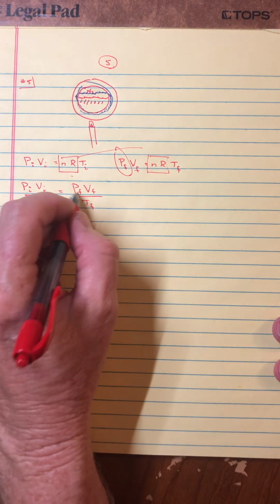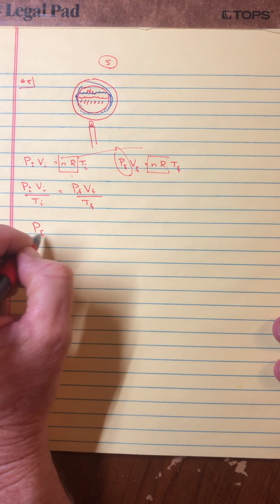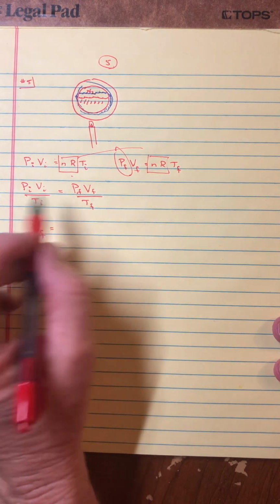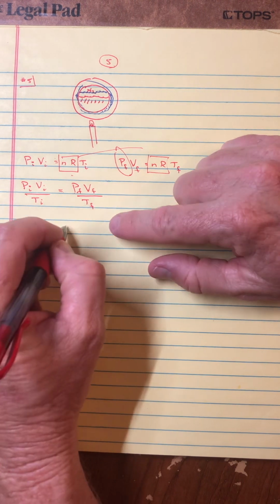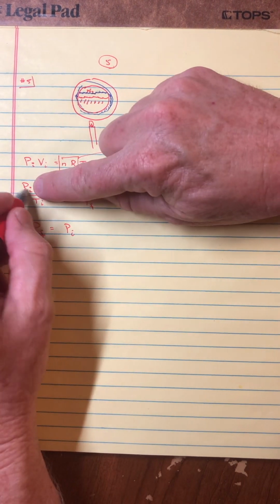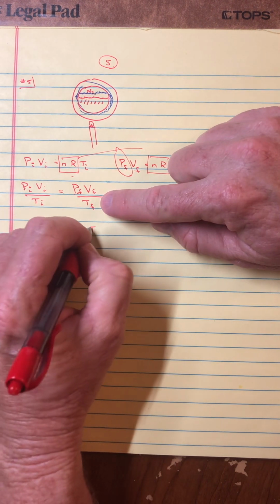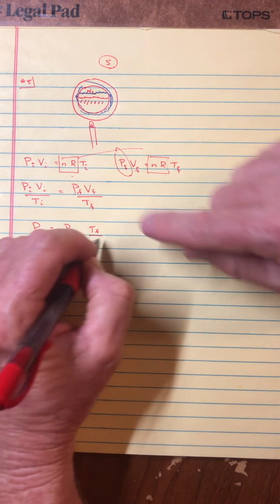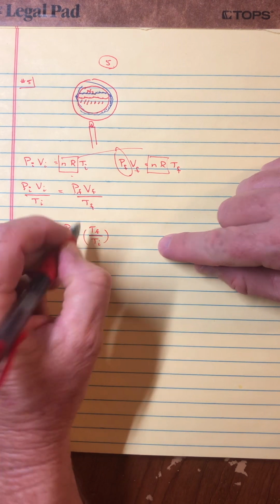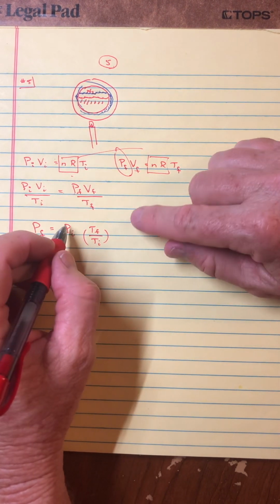And in fact, since my goal here is to find the final pressure, let me solve that one by itself by doing this. I'm going to take initial pressure, and I'm going to imagine putting the final temperature over there above the initial one.